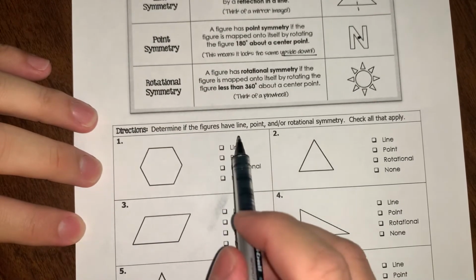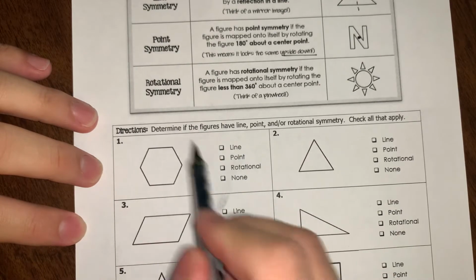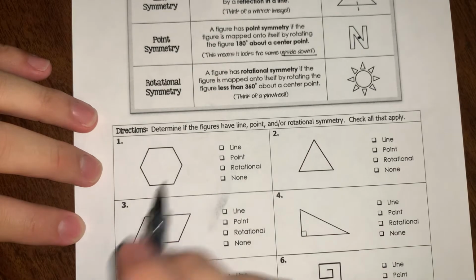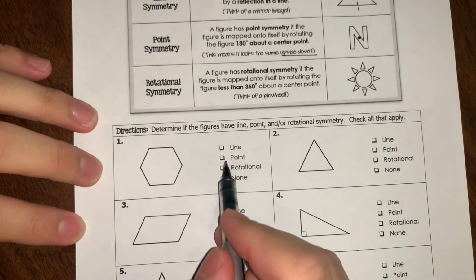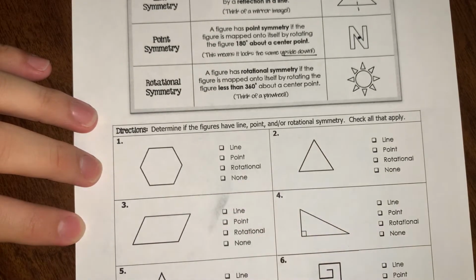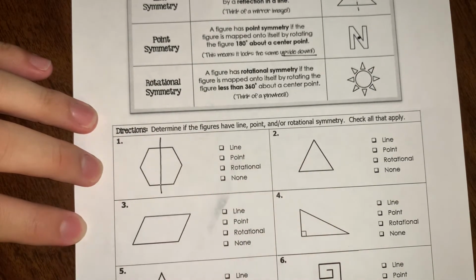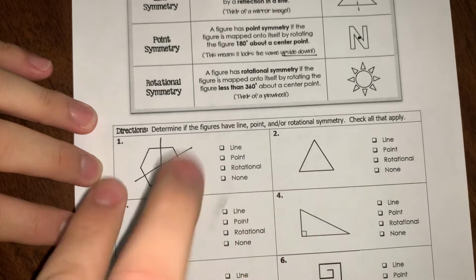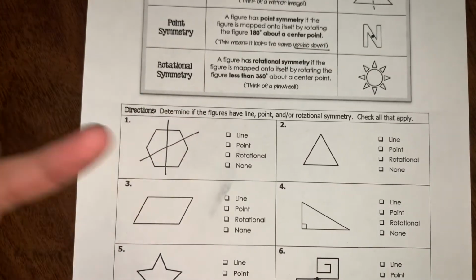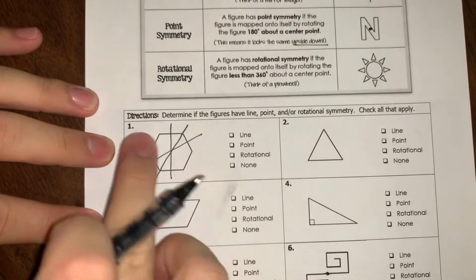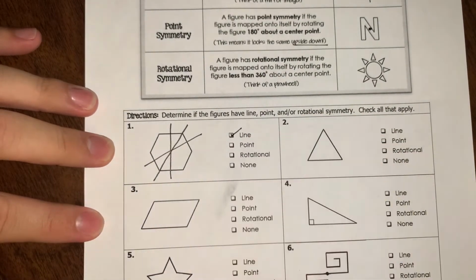The one thing you'll notice is that some figures have all of them, some figures have some of them, and some only have one type of symmetry. So if you look at this one, does this one have line symmetry? Well, yeah, if I draw a line right here, that'll fold onto itself. I could draw a line right there too. This side will also fold onto itself, even through the corners, right? The figure will fold onto itself. So it definitely has line symmetry.